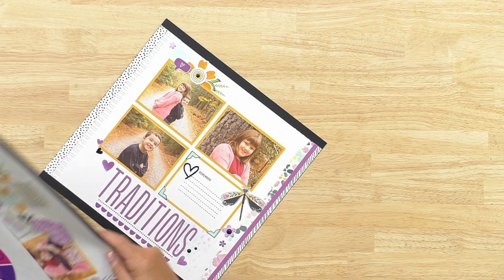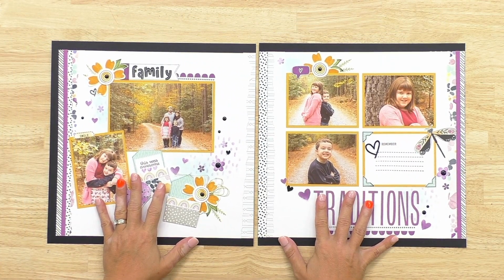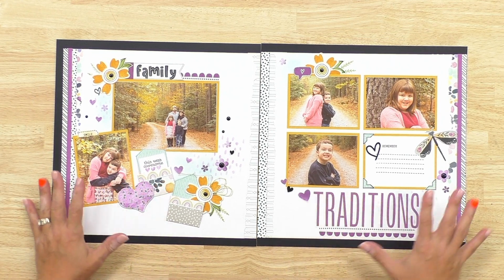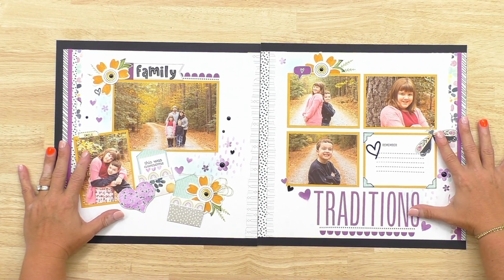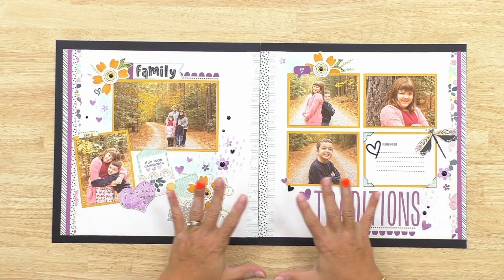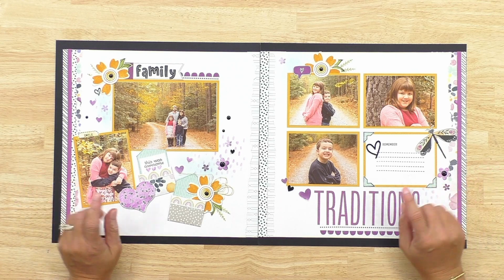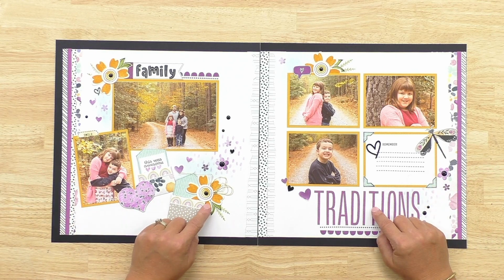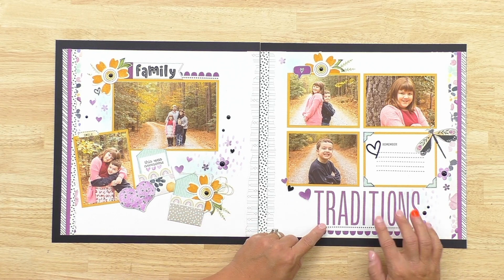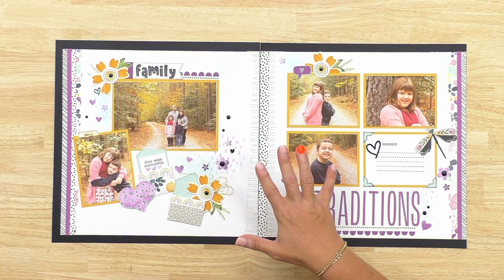This is an adorable layout called Family Traditions, and you can see here that we've got a few different colors going on. Obviously the black and the white are always going to be your neutrals, and you can use them to either enhance or mute some of your other colors. But here you can see that the main colors are this orangish yellow tone and this purple tone. So this color scheme is called a complementary color.